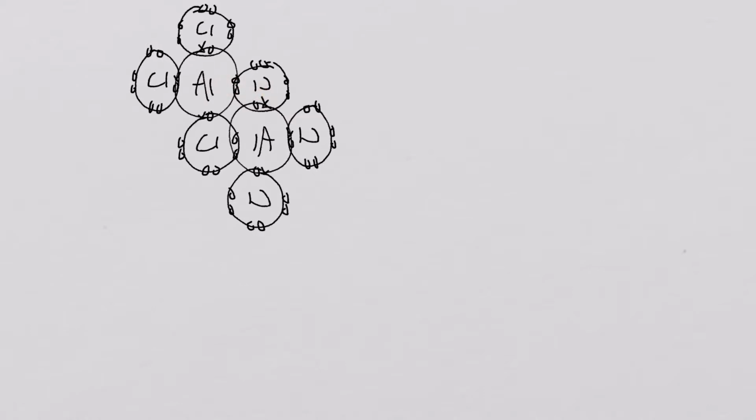So the chlorine was electron rich, the aluminium was electron deficient. Similarly here, this aluminium was electron deficient, this chlorine here was electron rich, so the chlorine donates its electrons to the electron deficient aluminium. It looks fairly complicated from that diagram, but we can simplify it by drawing it in this kind of way.